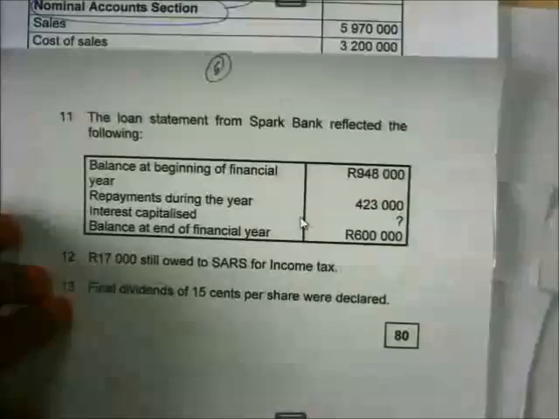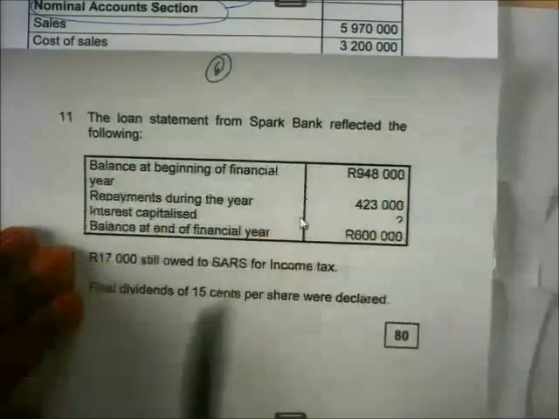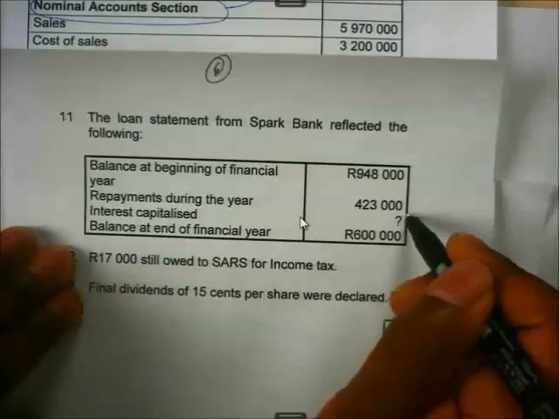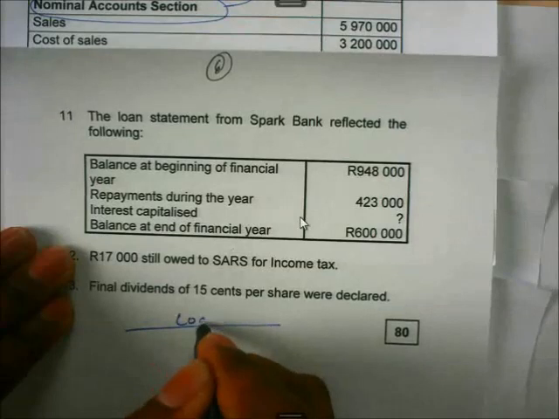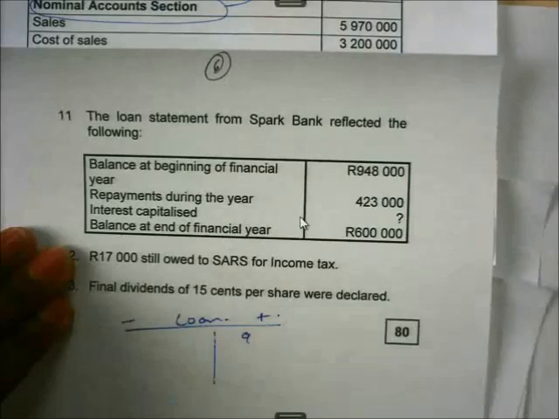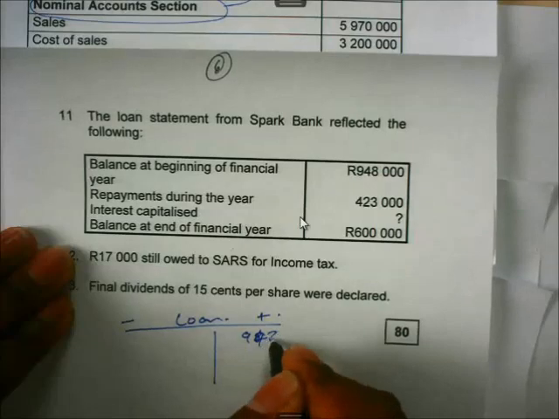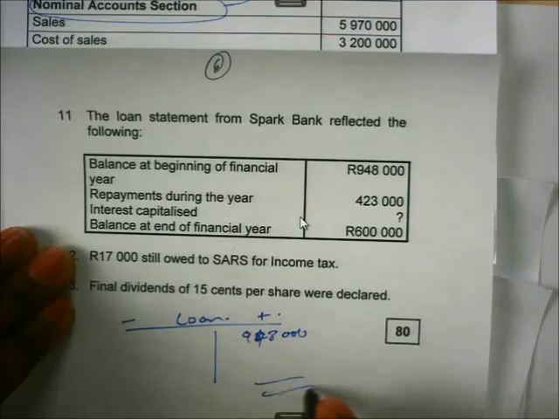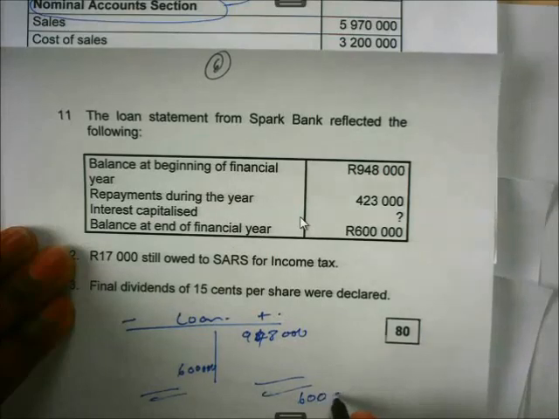Let's move very quickly. Adjustment number 11. The loan statement from Sparks Bank reflected the following. Balance at the beginning. Now, what we need to calculate is the interest capitalized. Now, you can do this very easily by reconstructing your loan account. At the beginning of the year, we remember it increased on the credit side and decreased on the debit side. We have 948,000. At the end of the year, carried down is 600,000, which will also be your balance brought down of 600,000.